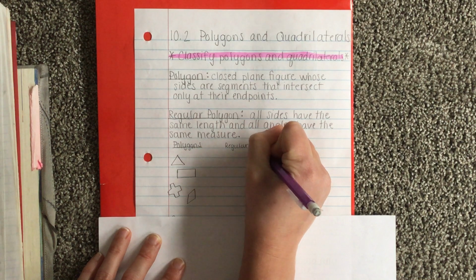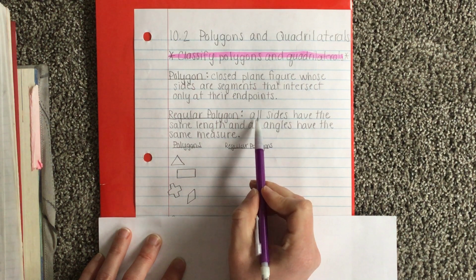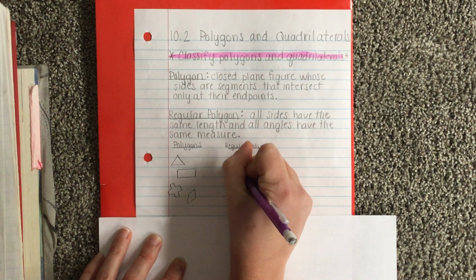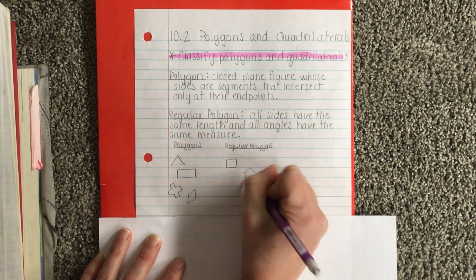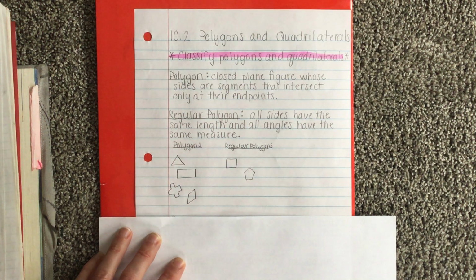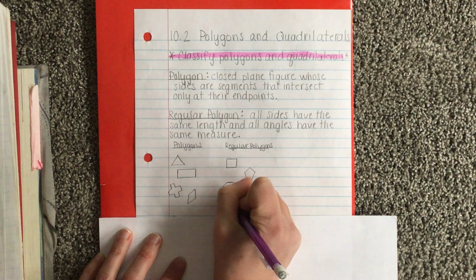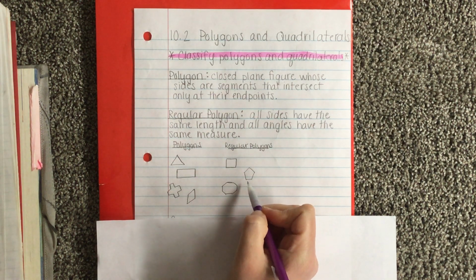Let's find some regular polygons next. A regular polygon is when all sides have the same length and all angles have the same measurement. So a square is a regular polygon. I'm going to do my best to draw a pentagon. A pentagon has 5 sides. Or a stop sign is an octagon. A regular octagon might look like this. Now they can be irregular quadrilaterals, pentagons, or octagons. It's just that the angles and the sides have to be different.